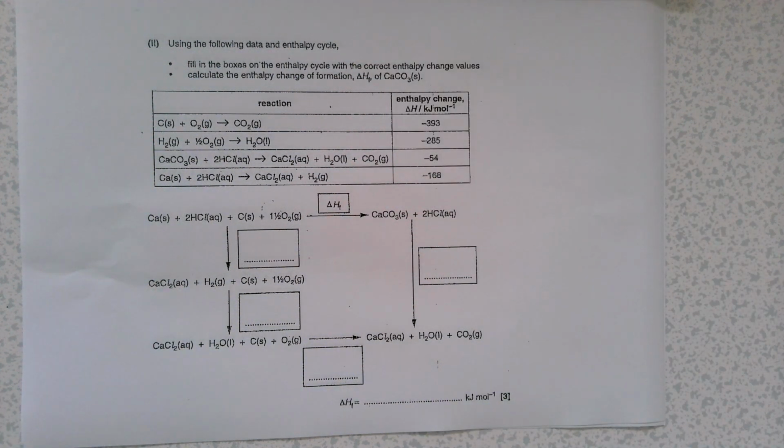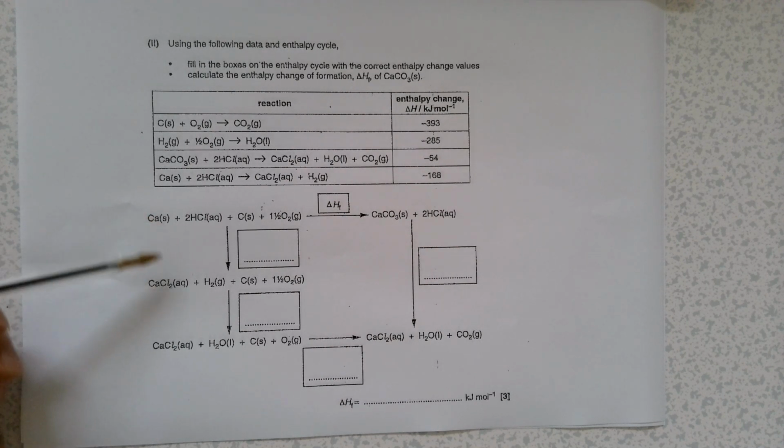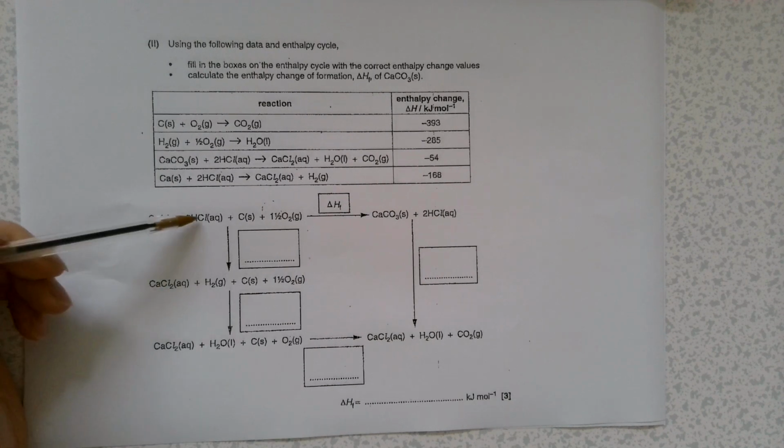Okay, this video is the answer to this question here, and the trick with these questions is to look at each of your lines of chemicals and not look at what's there, but look at what has changed. And that will tell you the reaction that has happened to get from one step to the next. So let's start with this one.